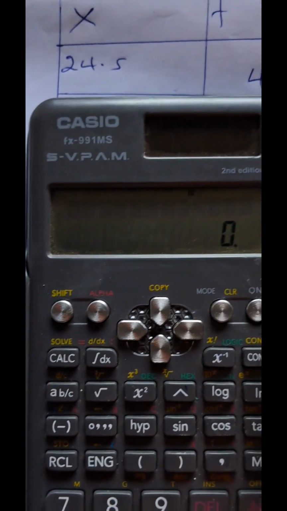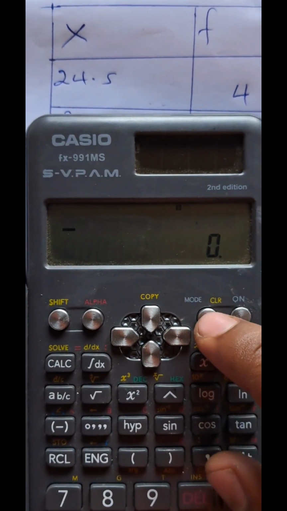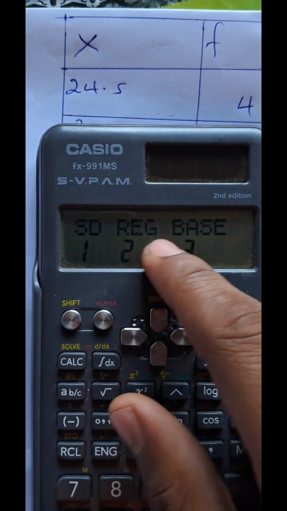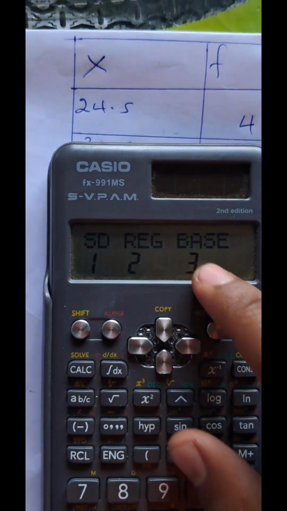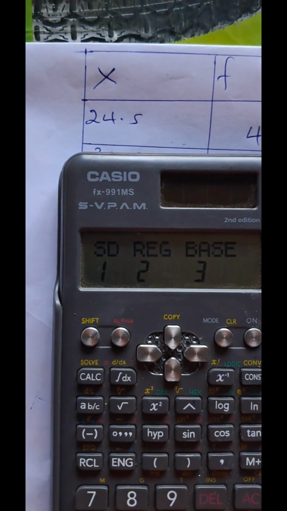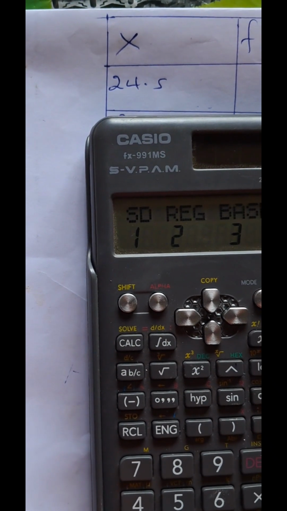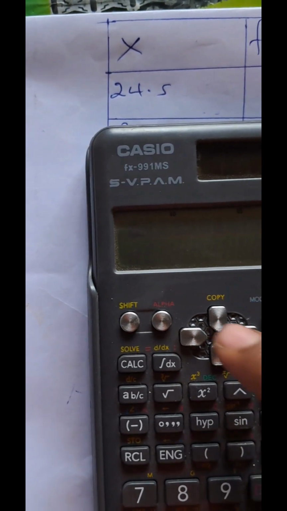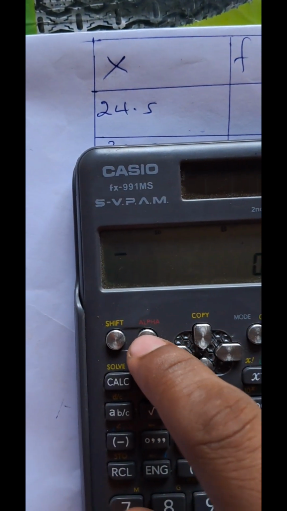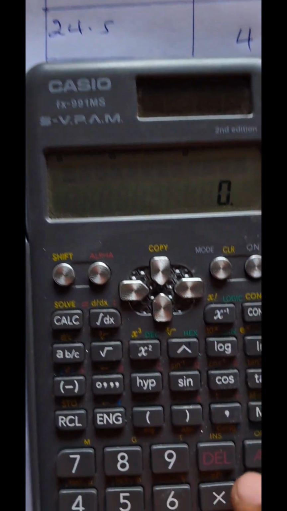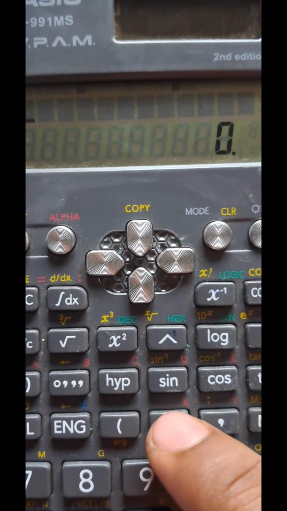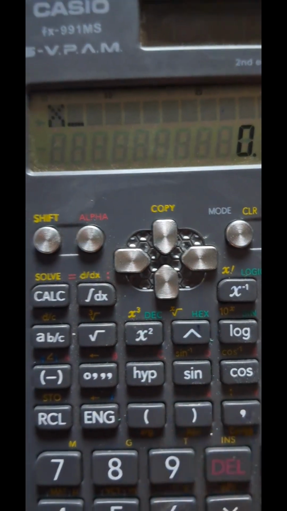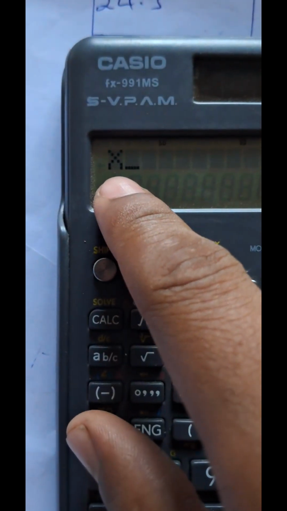You're going to go on your calculator, you press this mode button up to when you see this part where you see SD, reg, and base. But now you're going to choose the option of SD, which is option number 1. Now when you press it, you're going to press this alpha button like this, then you press to put in the x value here where there is this red x, and you will see an x appearing.